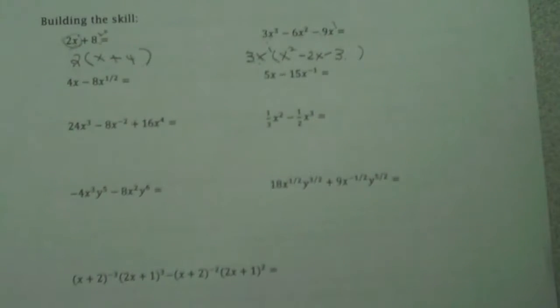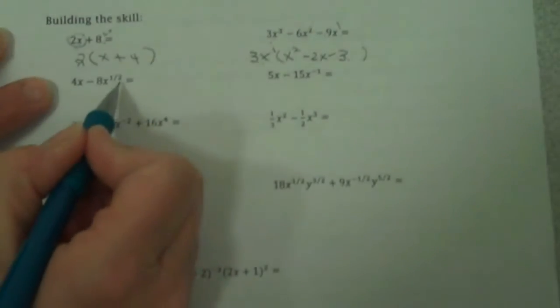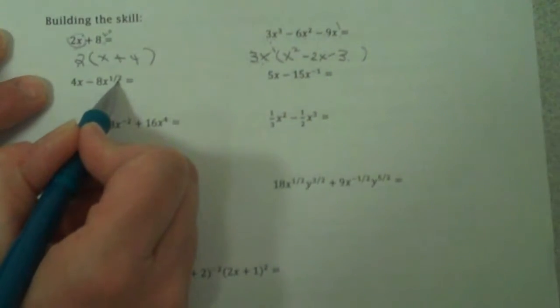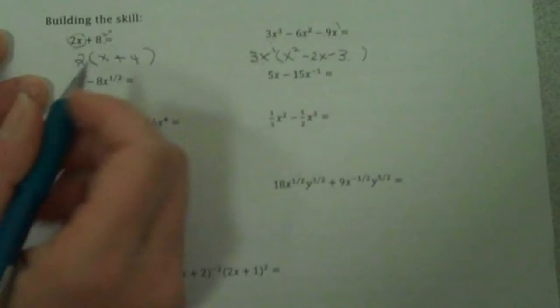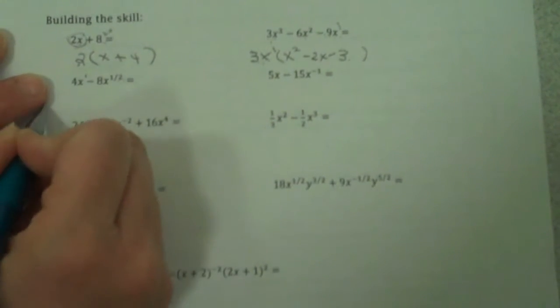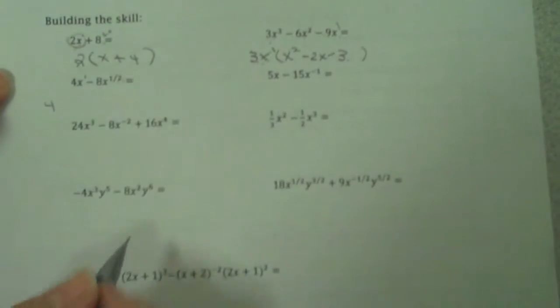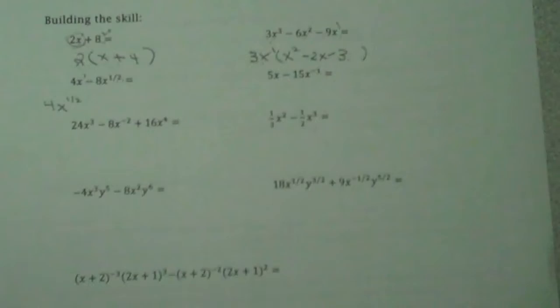simplistic, but we want to think through what we're doing, because now we're going to look at a problem that you might not have seen before in terms of factoring out, and that is when you have a fractional exponent. So we're still going to compare 1 and 1/2, and we're going to choose the lower of the two to factor out. So we're going to factor a 4 out because of 4 and 8. We're also going to factor out the lower exponent, which is x to the 1/2.